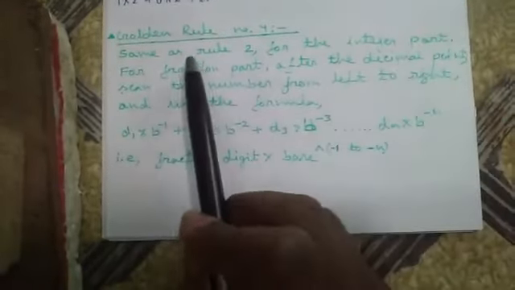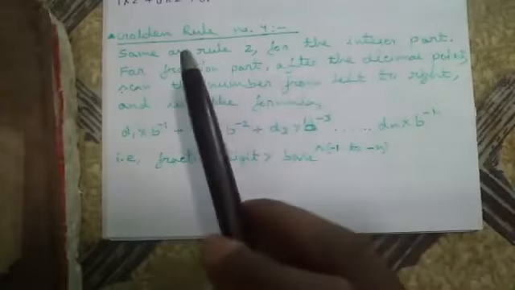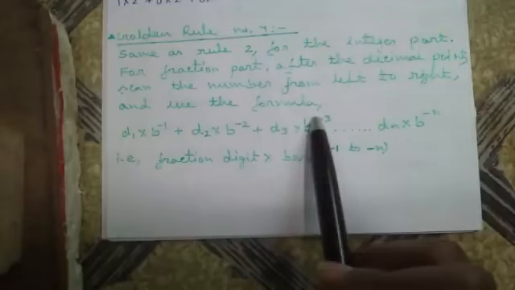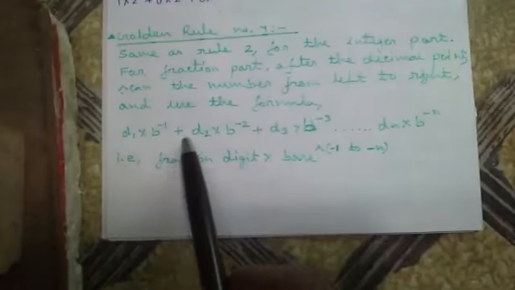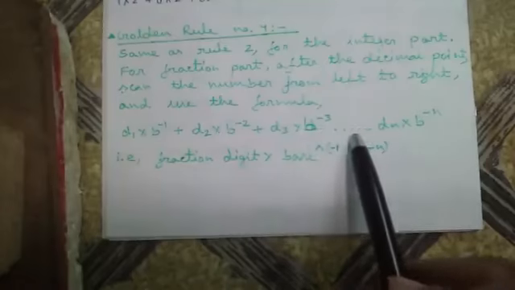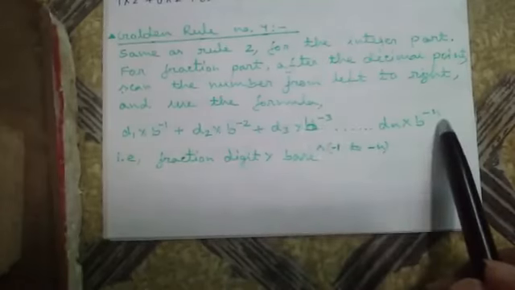Golden rule number 4. Same as rule 2 for the integer part, but for the fraction part, after the decimal point, scan the number from left to right and use the formula: D1 into b to the power minus 1, D2 into b to the power minus 2, D3 into b to the power minus 3, going on to Dn into b to the power minus n.